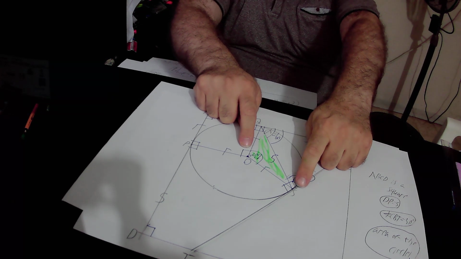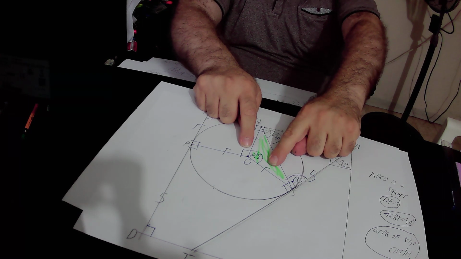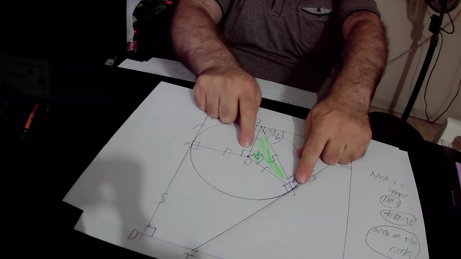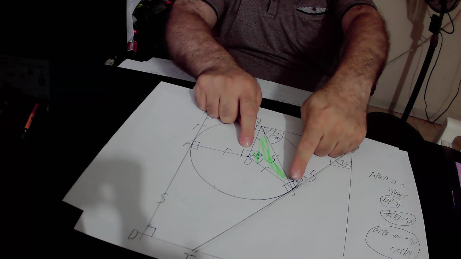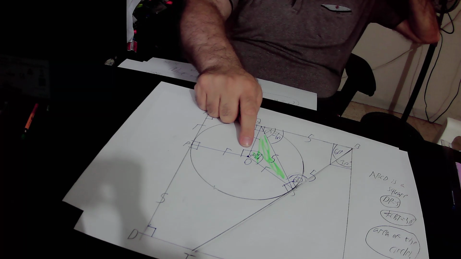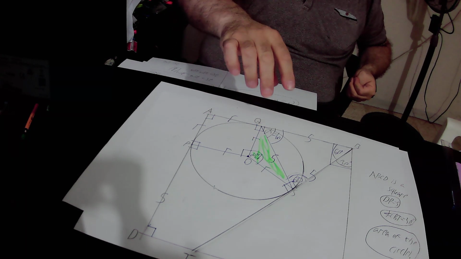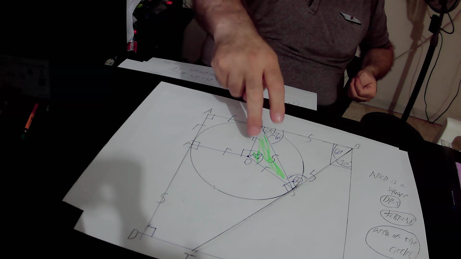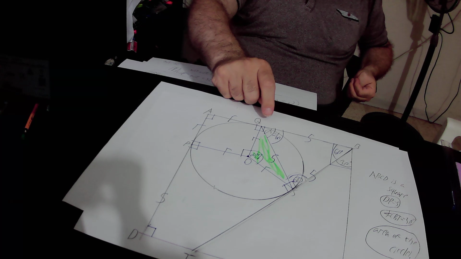Point S is a point on the circle. Therefore, OS is the radius of the circle, equal to R. And the radius OS is drawn to the point of tangency. Therefore, this angle equals 90 degrees, and this angle also equals 90 degrees.